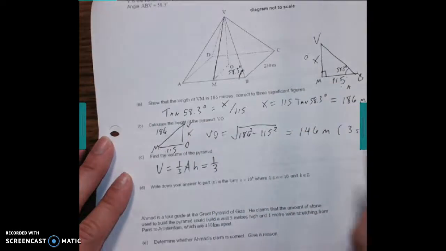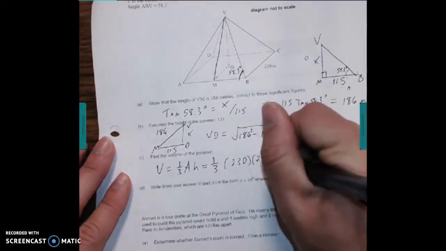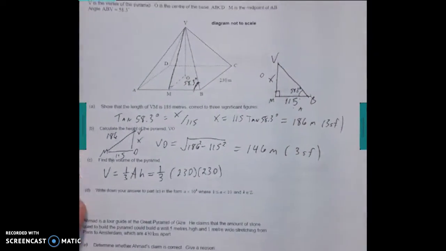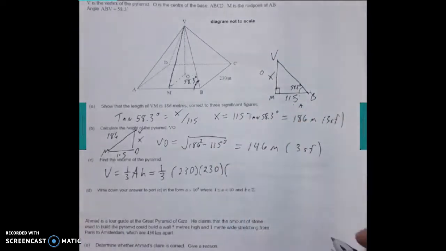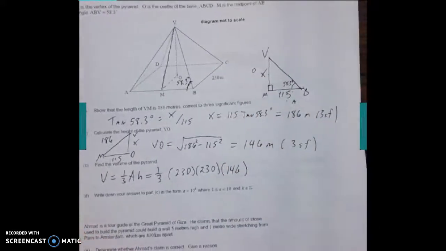the area of the base, since it's square, is just 230 times 230. Or you could do that as 230 squared. It's the same thing. Times the height, which I just calculated in the previous problem, is 146 meters. And at this point, it's just calculator work.